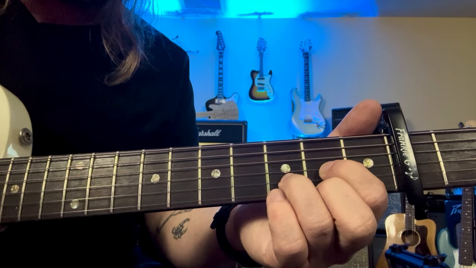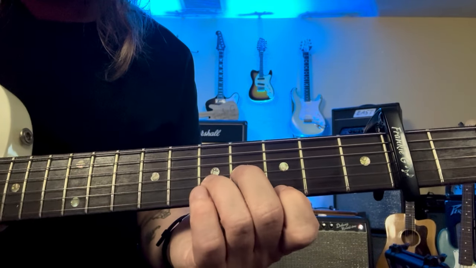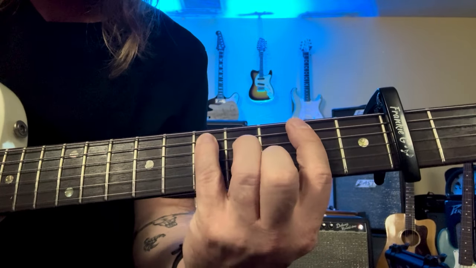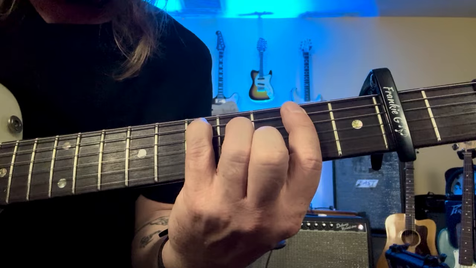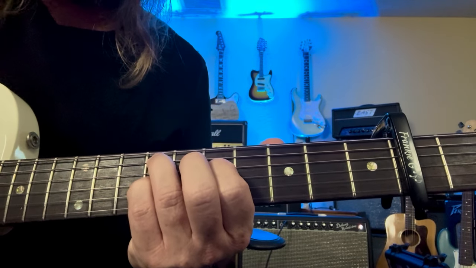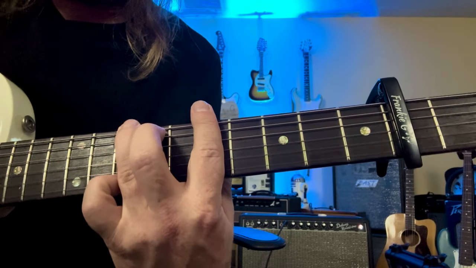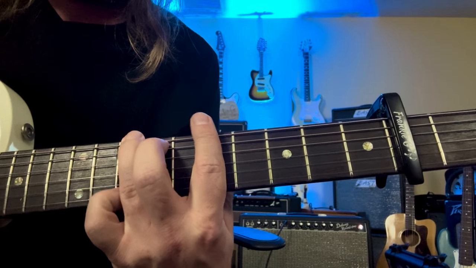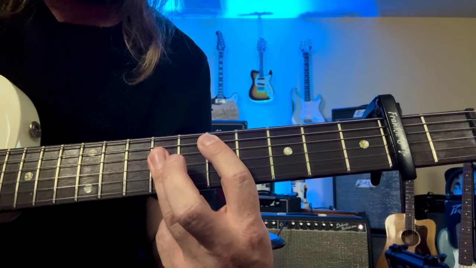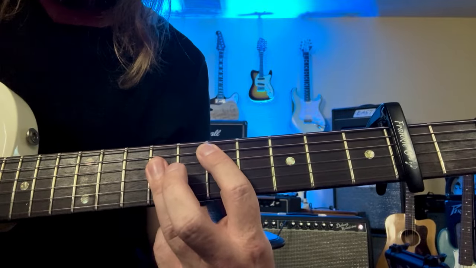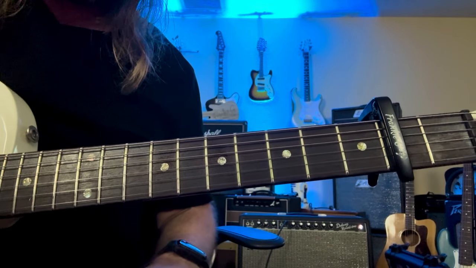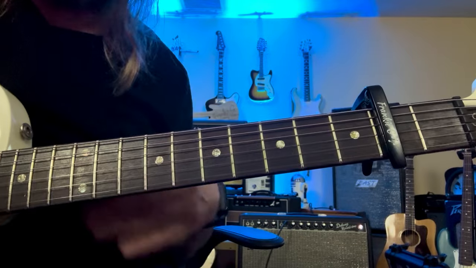Move a little bit over. I got my 6 here. 6, 4, 1, 5. And a little further down the line would be 6, 4, 1, 5. We'll stop there for right now because we just want to build this basic idea if we can keep going up and down the neck.